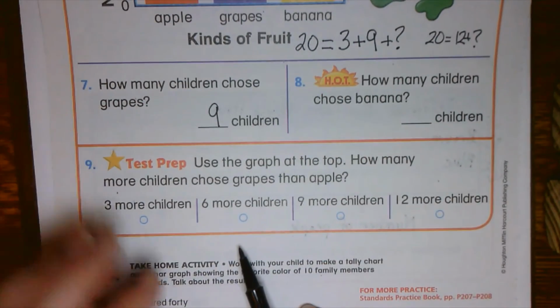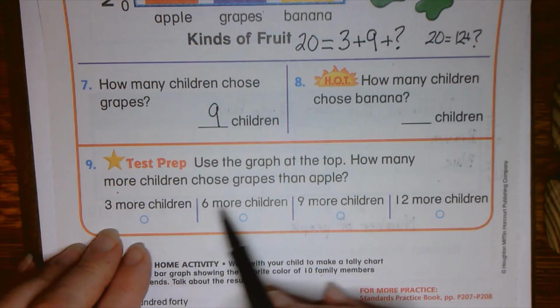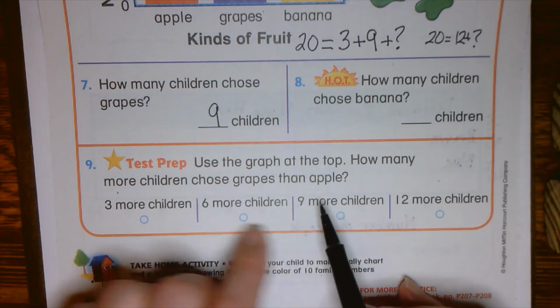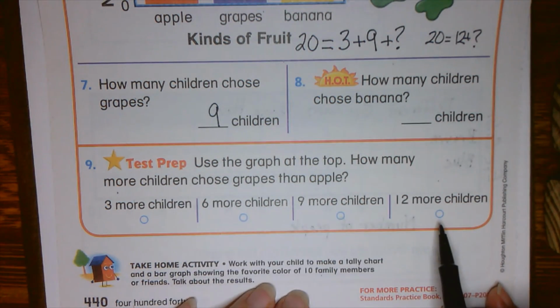And you can see they didn't just put the number. They actually labeled it all the way. So 3 more children chose grapes, 6 more children chose grapes, 9 more children chose grapes, or 12 more children chose grapes. All right, guys, that was kind of long, but not too hard. Remember, we're taking our time with this just to make sure that we're really thinking things through with these simpler problems so that later you're ready for the more complicated ones because your brain already knows how to think about it.